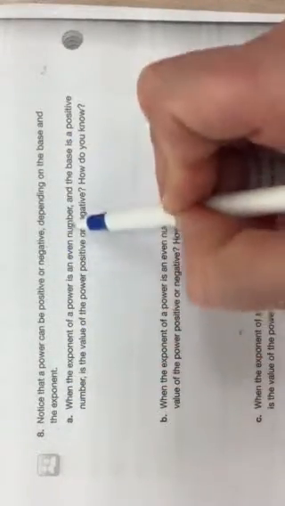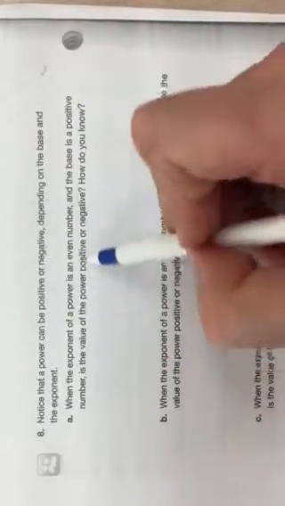So it says, notice that a power can be positive or negative depending on the base and the exponent. When the exponent of a power is an even number and the base is a positive number, is the value of the power positive or negative? Okay, so let's do some examples. When the exponent of a power is even, so let's say 2, and the base is positive, so let's say positive 5, is the value of the power positive or negative? So 5 squared equals 25. Well, so it looks like it's going to be positive.